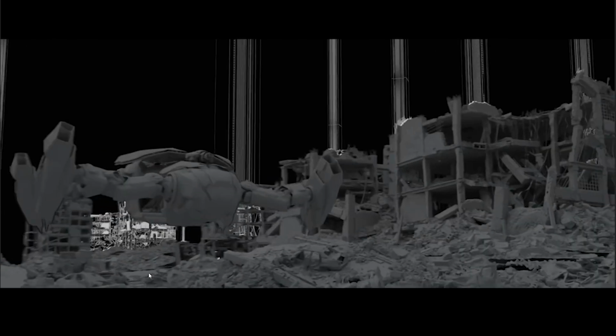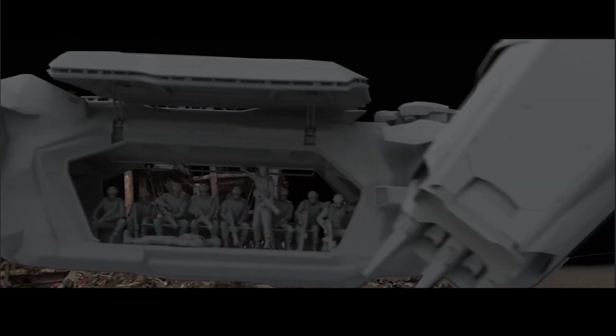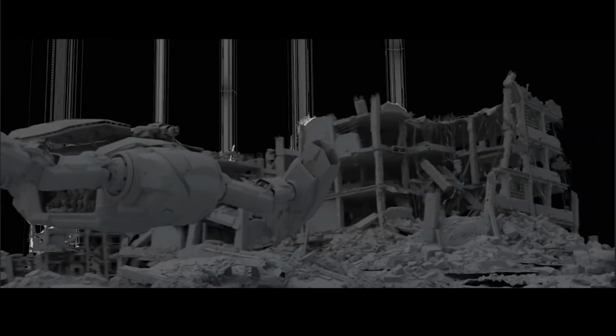I could be wrong. I'm kind of curious about this. But you can see here the level of density that's going into some of these buildings. It makes me think that a lot of this is probably scanned, or else it's just a crap ton of displacement on top. But it looks really great.